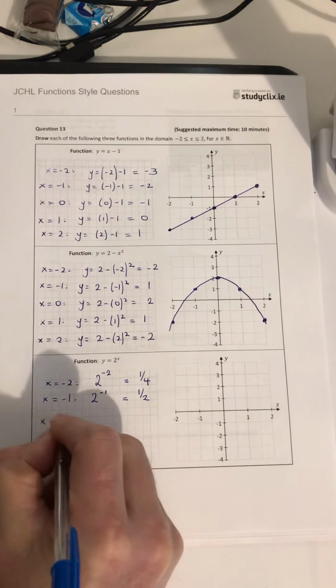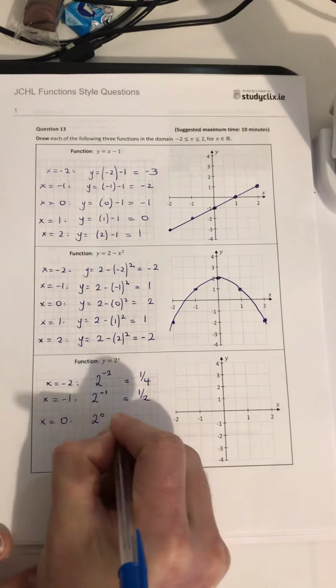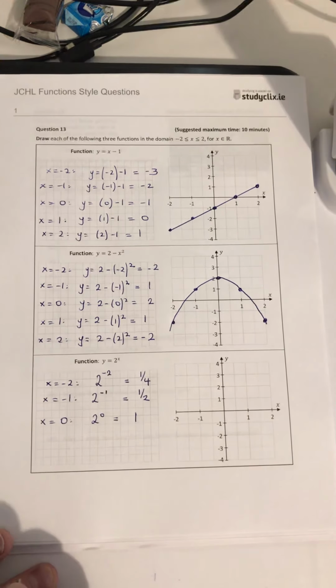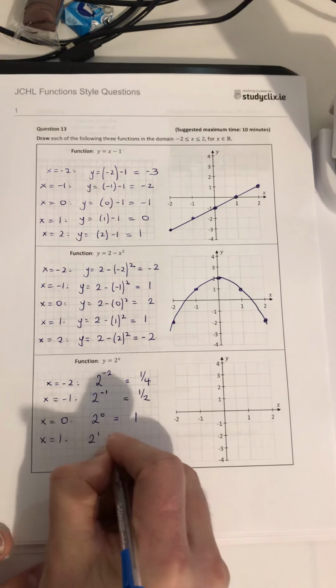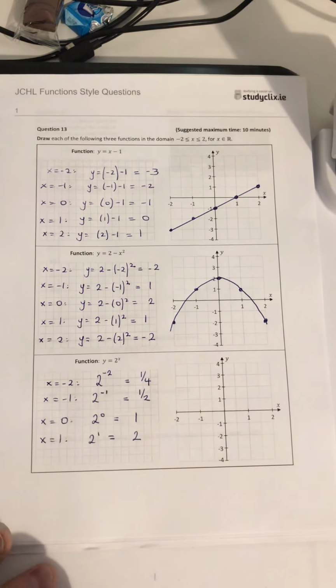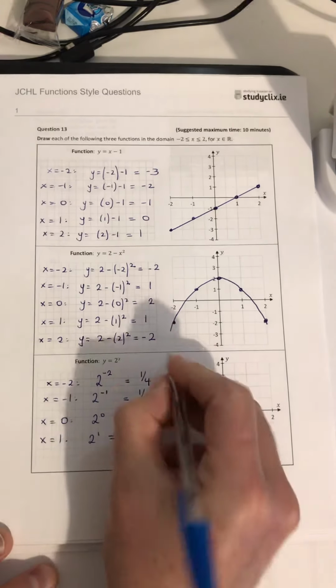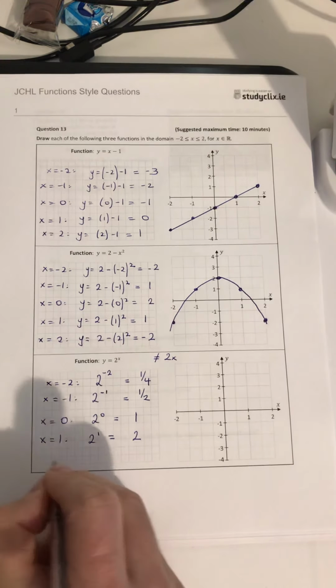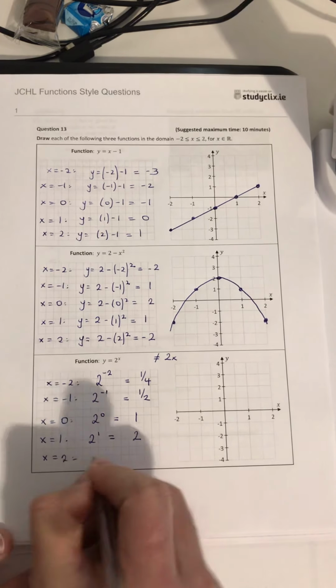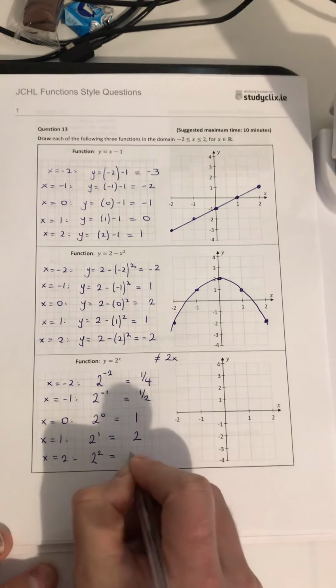When x is 0, 2 to the power of 0 is 1. When x is 1, 2 to the power of 1 is 2. So this x is not equal to 2x. Okay. When x is 2, 2 to the power of 2 is 4.